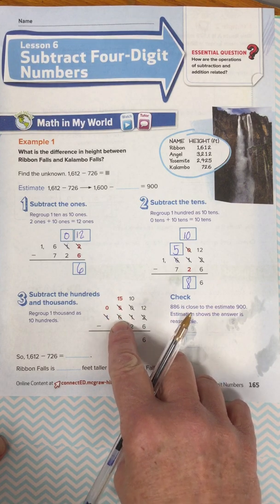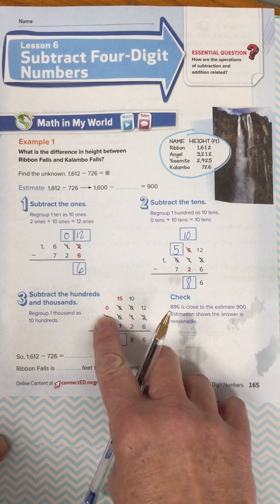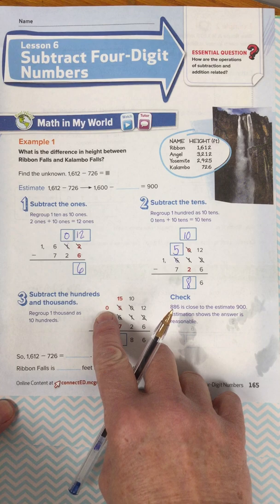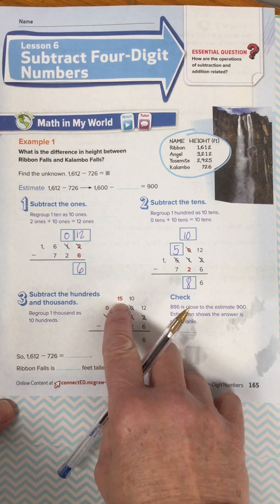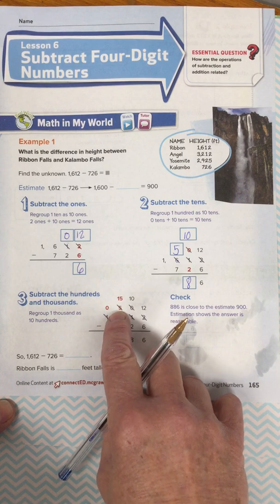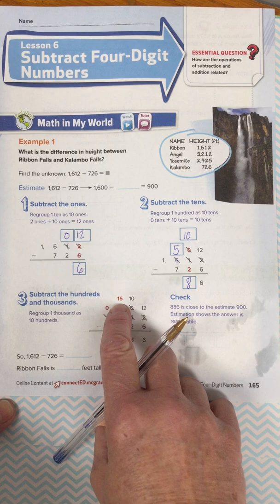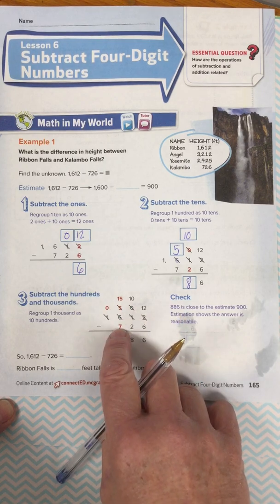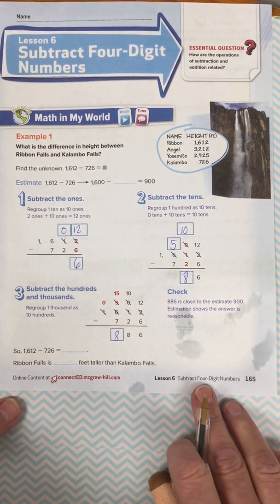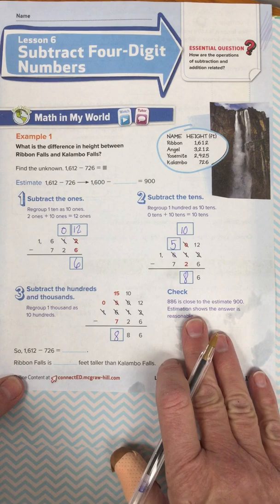There's that 5. Well, we can't take that 7 from that 5, so we go over to the thousands. They make that 1 in the thousands 0 and bring that 10 over to make it 15, our very last step. That 10 gets added to the 5 that was already there. Okay, so now it just becomes more mental math. 15 minus 7, 8.